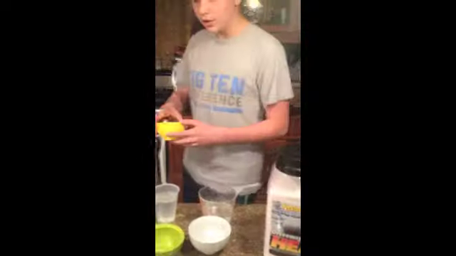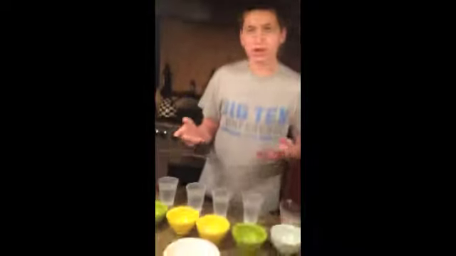Second substance I'll be using is table salt. Table salt is not commonly used to melt ice and snow on the roads during the winter months.